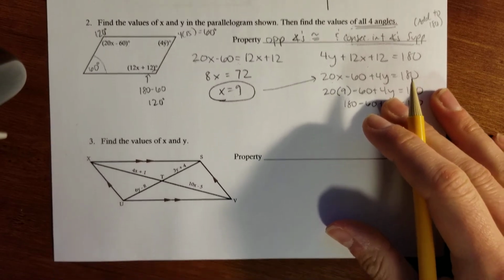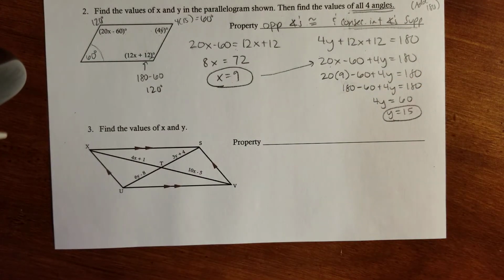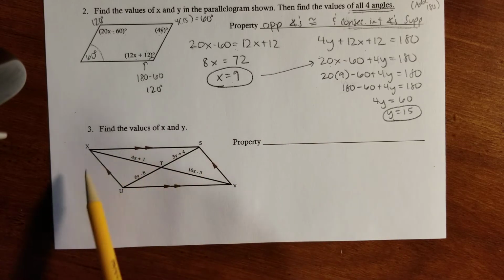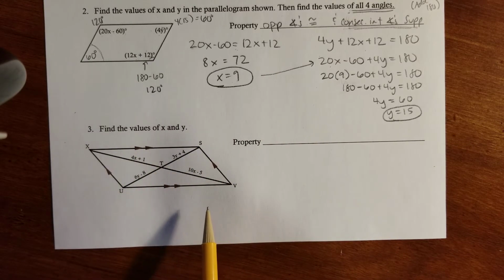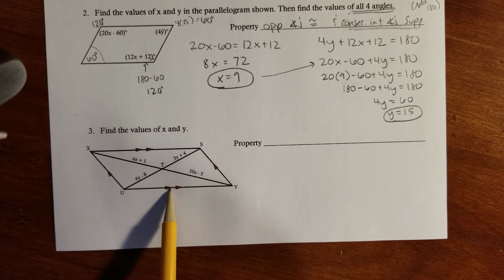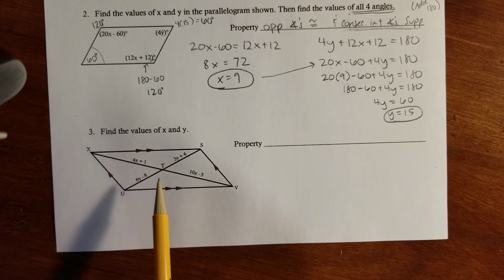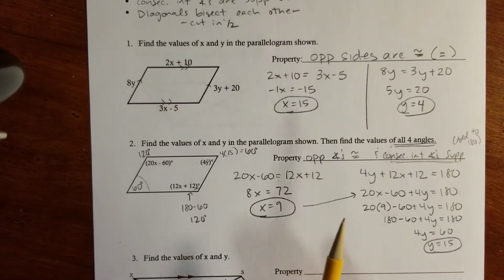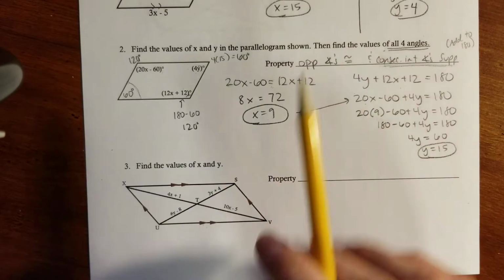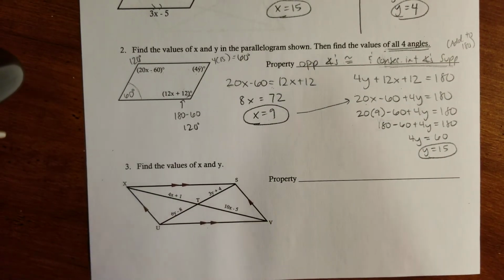All right, let's take a look at example 3. Example 3 doesn't tell us it's a parallelogram. So do we know this is a parallelogram? Well, if you notice, we've got these triangles in the middle of the side lengths. That is the arrow symbols that we wrote in up here. So we know this is a parallelogram because opposite sides are parallel.